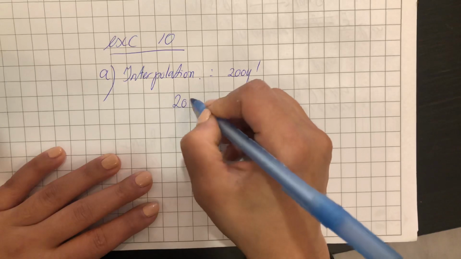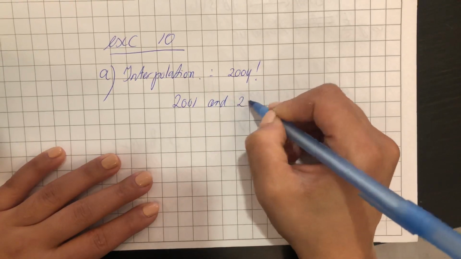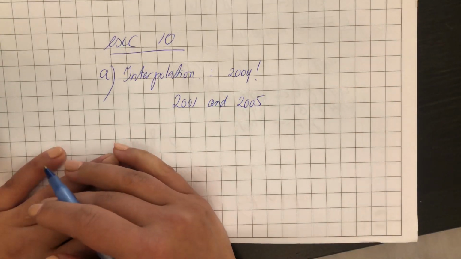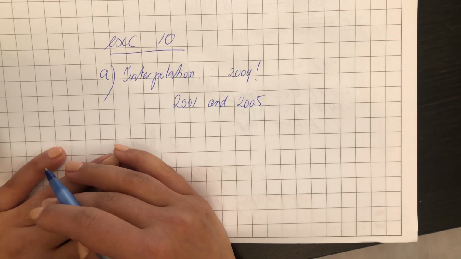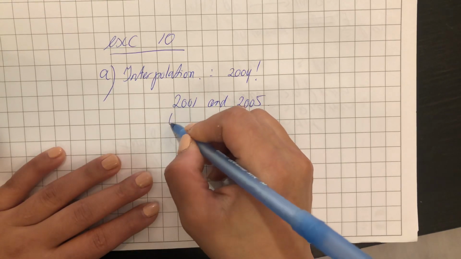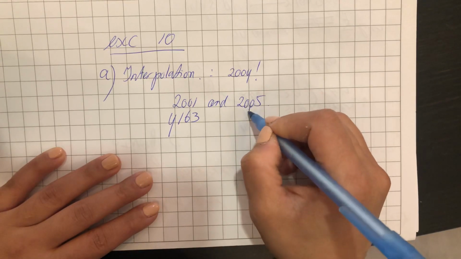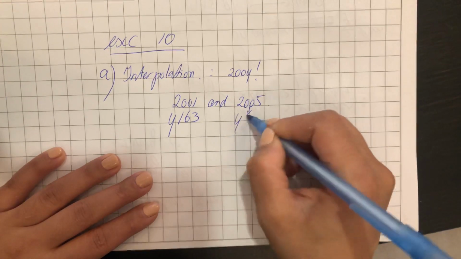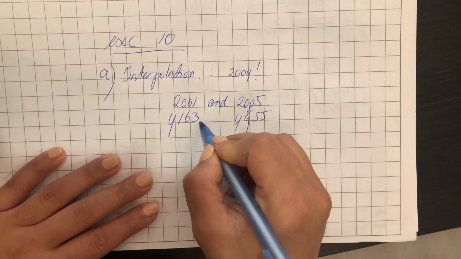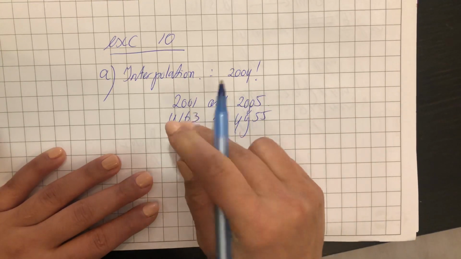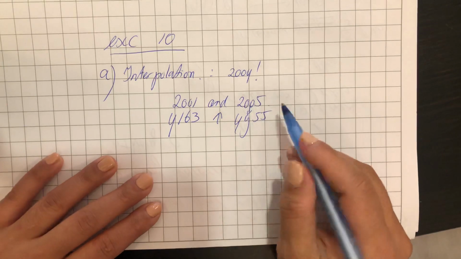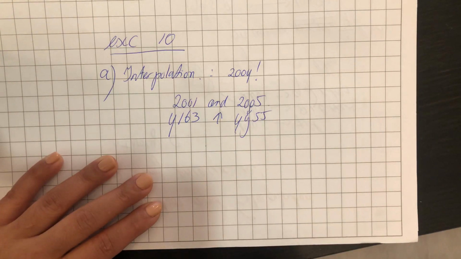Very good, between 2001 and 2005. Good. So what was the number belonging to 2001? It was 4,163. And for 2005, it was 4,955. You see that it went up. That's something that we can already see. We want to know 2004.